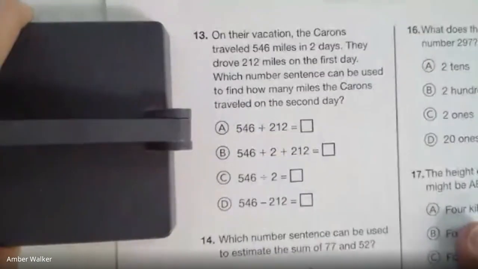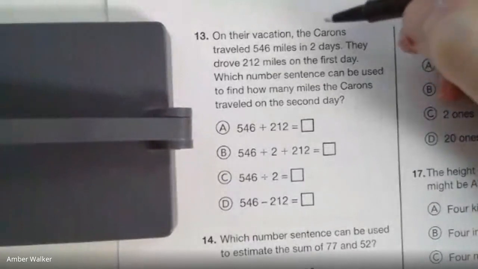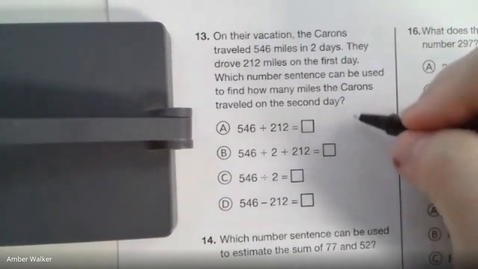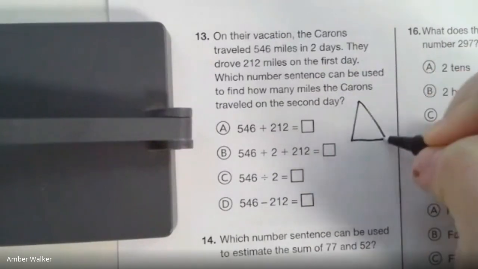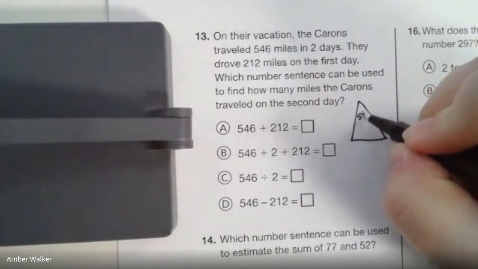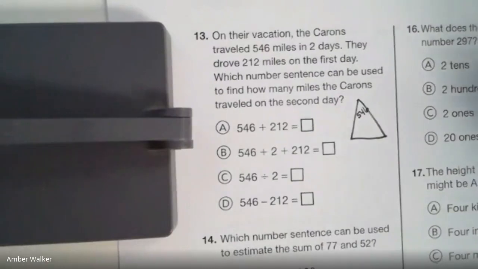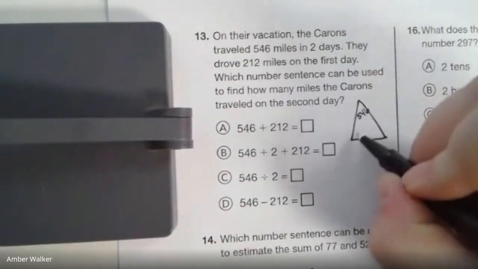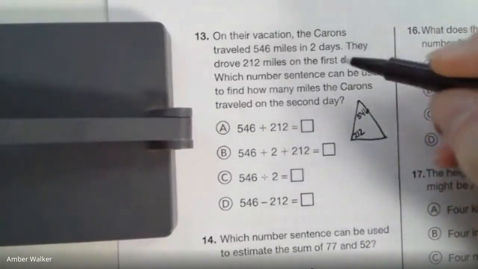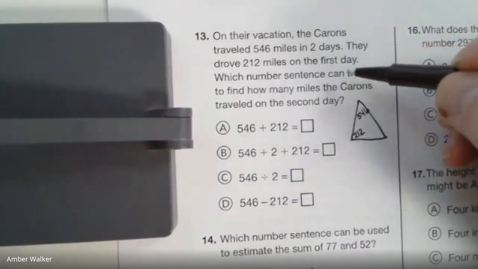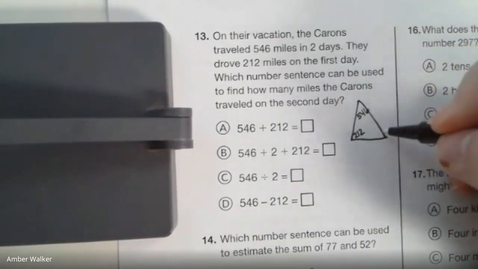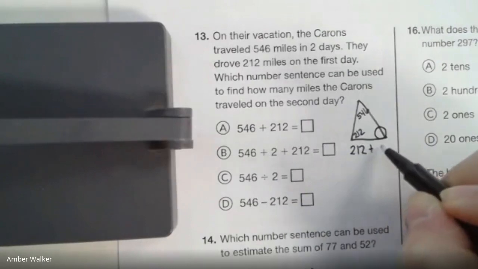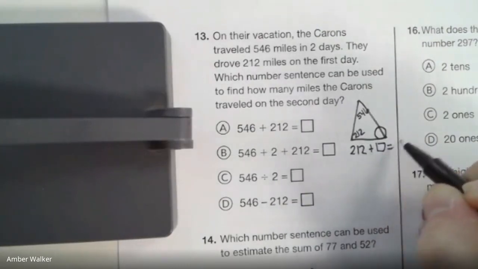Number 13, on their vacation, the Karens traveled 546 miles in 2 days. That's all of the miles that they traveled. Let's draw our triangle. 546 is your big number. That's how much they traveled. The first day, they drove 212 miles. Which number sentence can be used to find out how many miles they drove on the second day? The first day plus the second day equals the total miles.